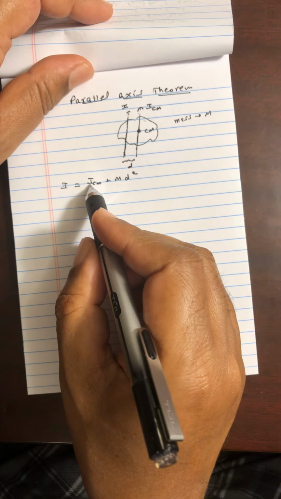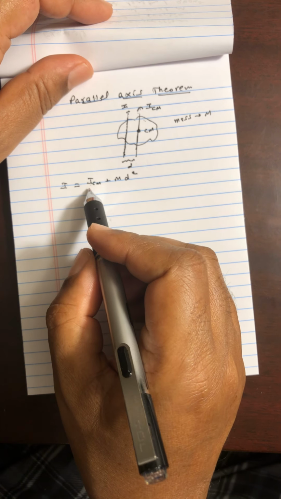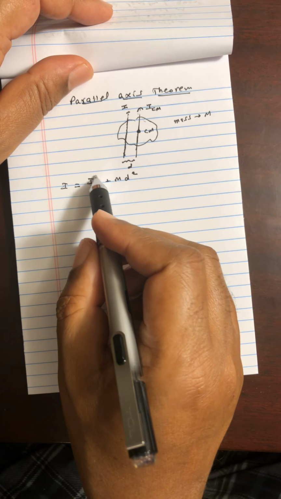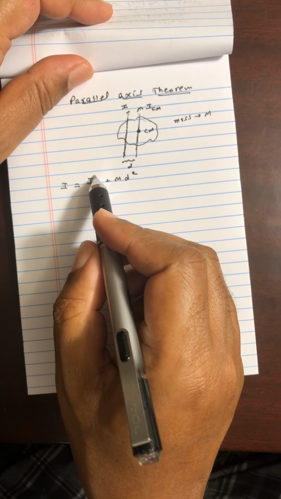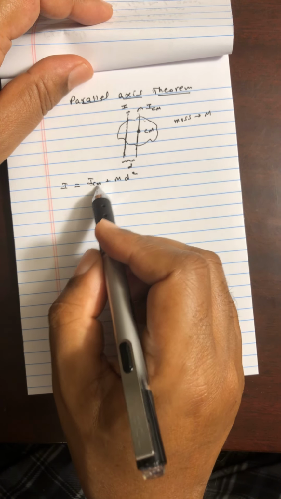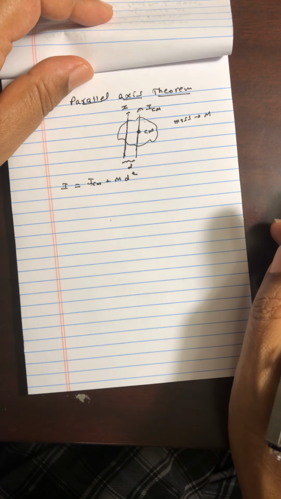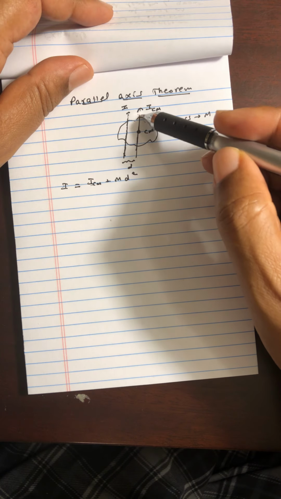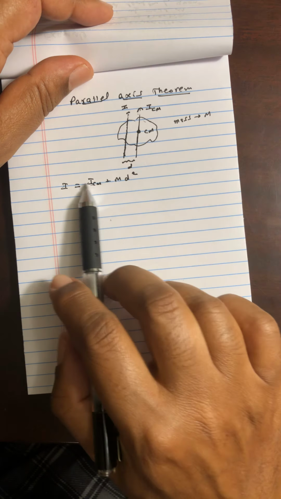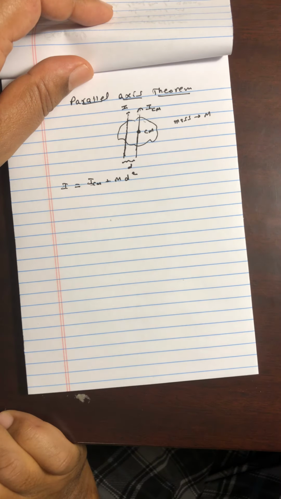Usually for regular, symmetric objects such as a cylinder or sphere, you can find an expression for this one in tables in textbooks, and then you can obtain the moment of inertia about any axis that's parallel to that axis using this theorem that we call the parallel axis theorem.